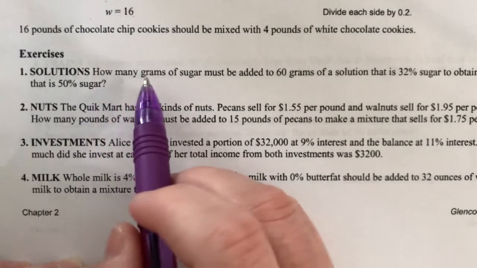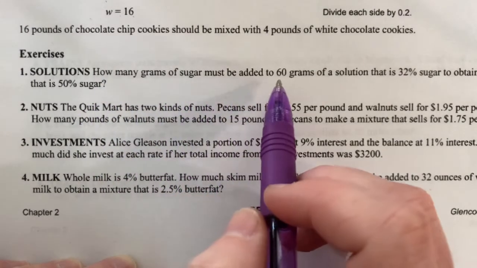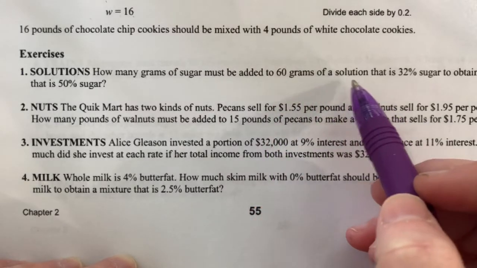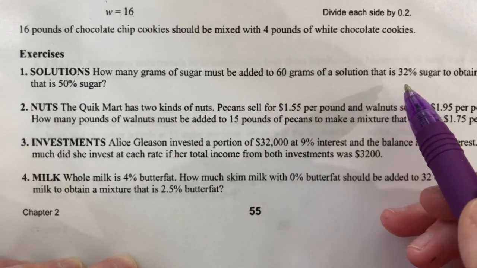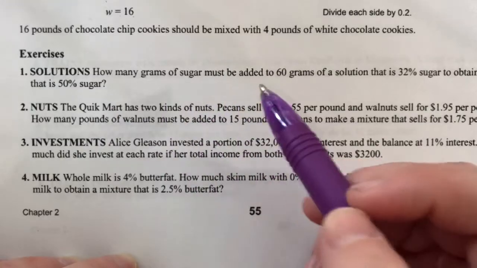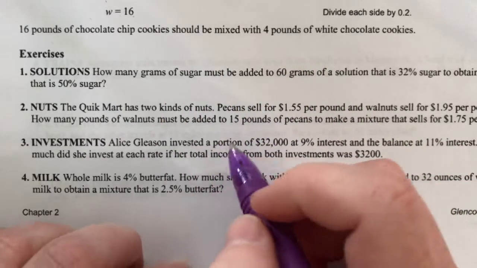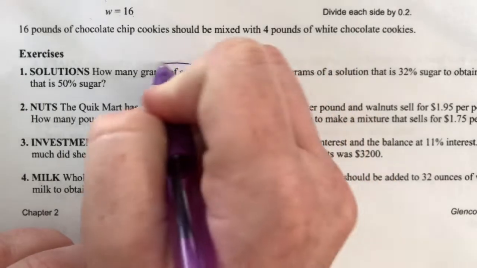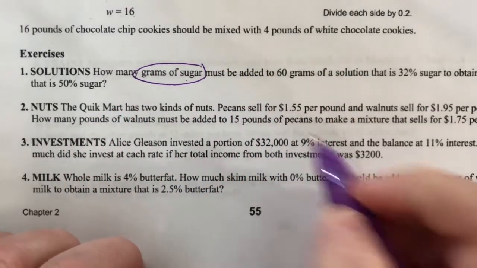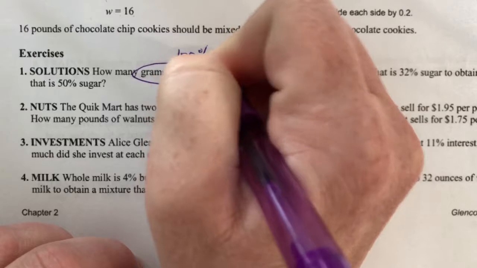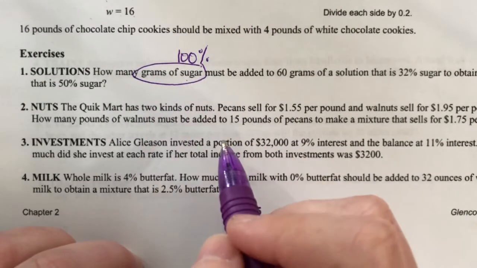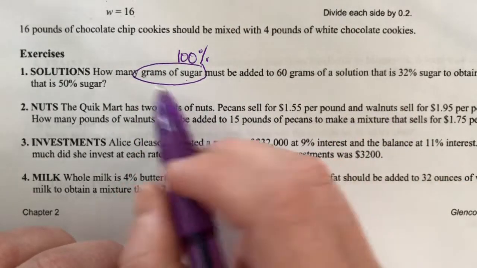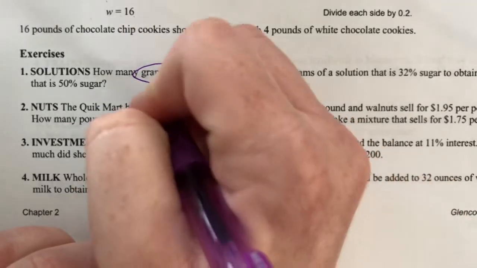So here, how many grams of sugar must be added to 60 grams of a solution that's only 32% sugar to obtain a solution that's 50% sugar? Okay, so how many grams of sugar? Grams of sugar is 100% sugar. And the number of grams of sugar is, we're just going to say, G. That's what we're looking for. We don't know how many, right?